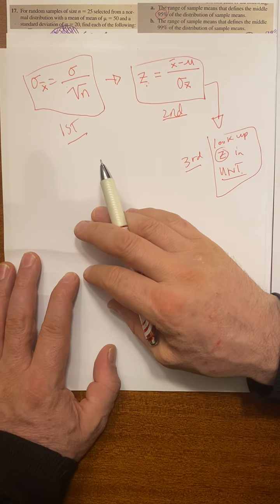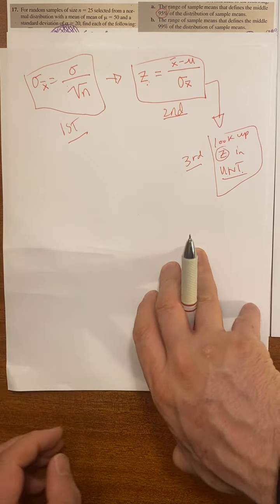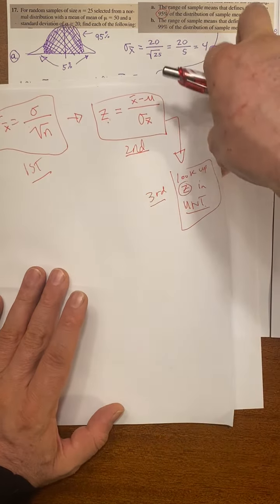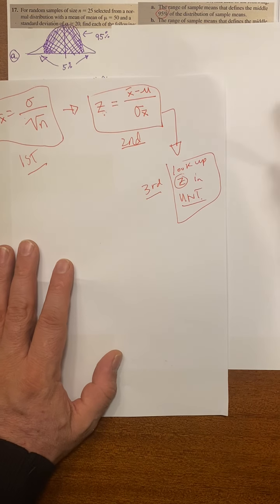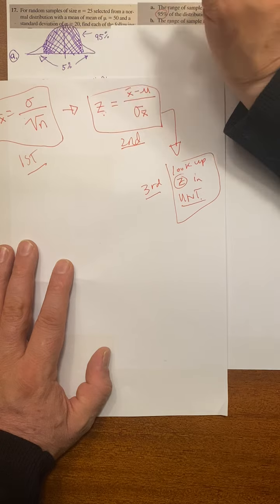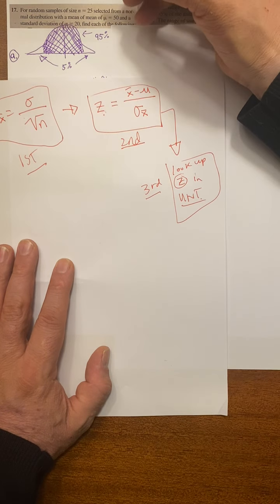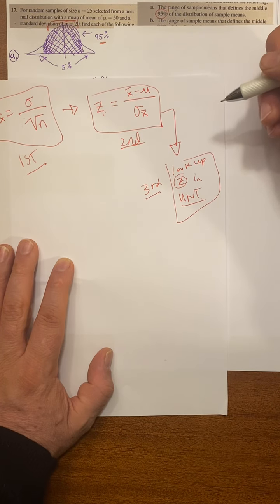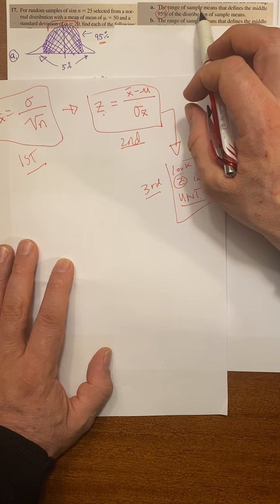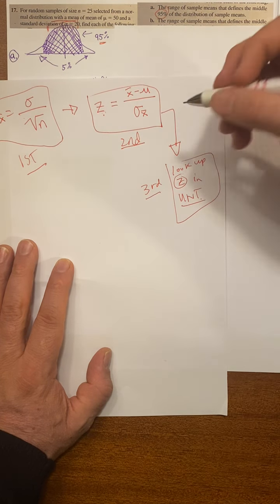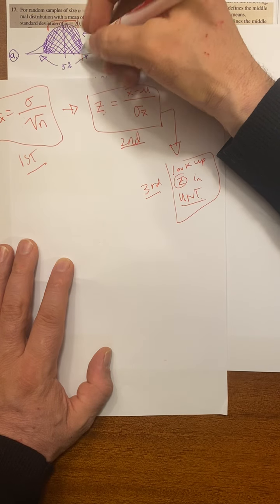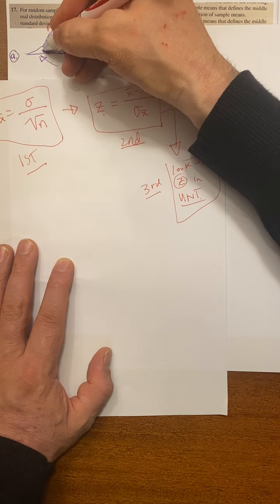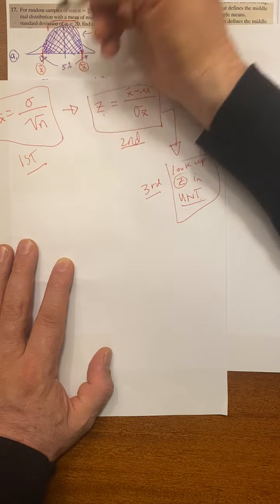What they're saying is we want to know what is the range of the distribution where we want to know what the middle 95% is, right? And that's what this is. That's the middle 95%. So they want to know the range of sample means. So basically, on one end, they want to know what is the sample mean value that would go right here. And on the other end, what is the sample mean value that would go there, right?